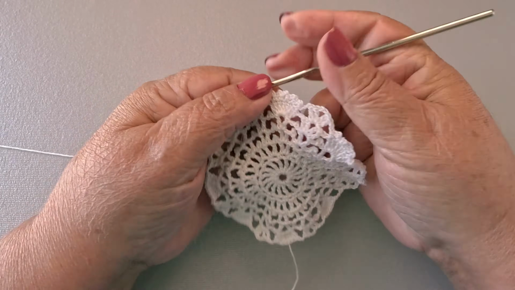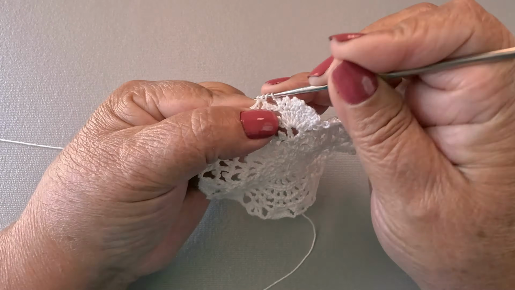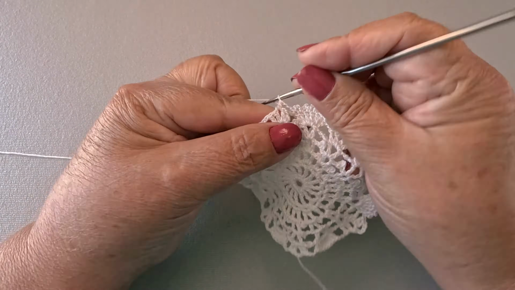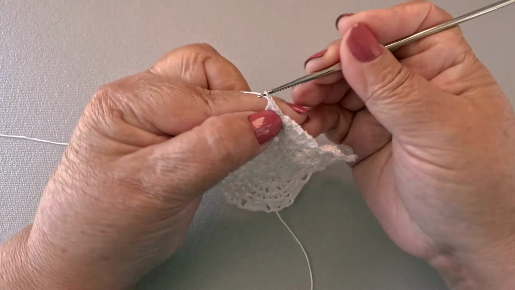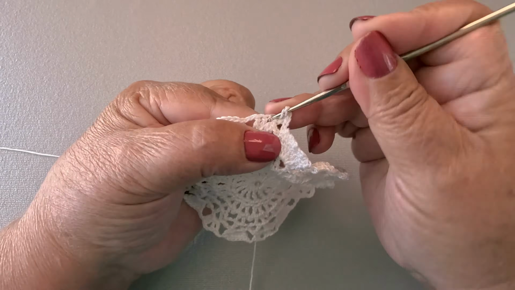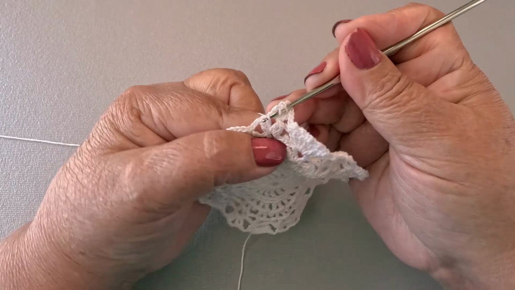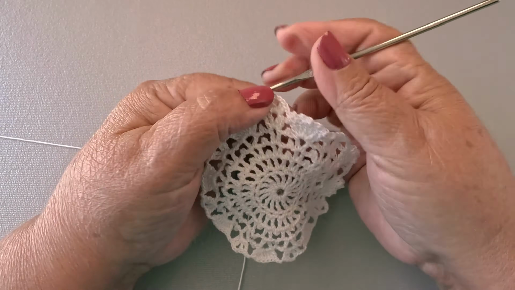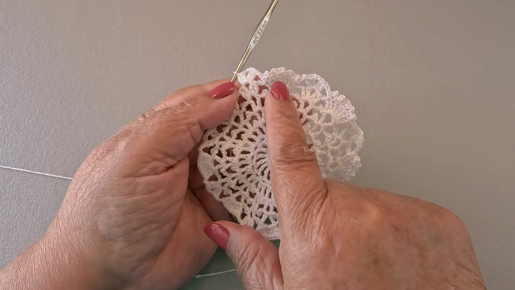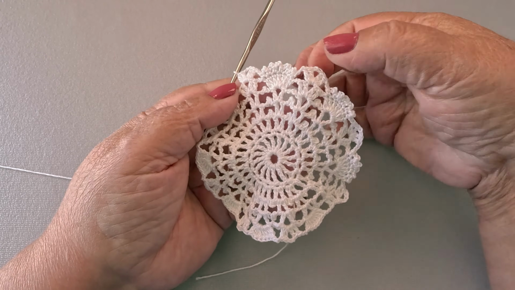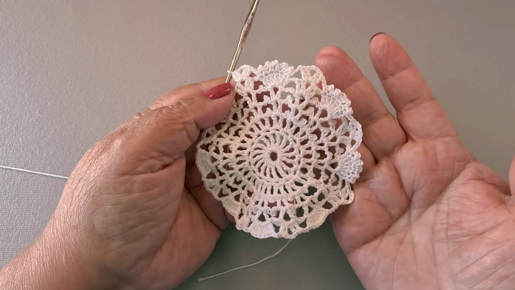Chain 2, and I'm going to repeat the cluster. 2 double crochets, 2 chains and 2 double crochets in the same space. And that's it for this row. We are going to have 8 sets of the stitches that go inside the pineapple and 8 sets of the stitches that form a cluster. So continue with the repetitions and see you at the end of the row.